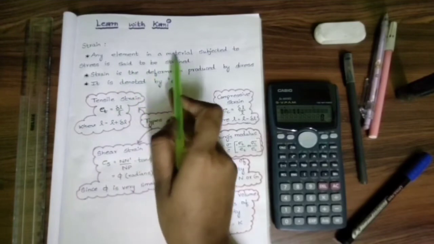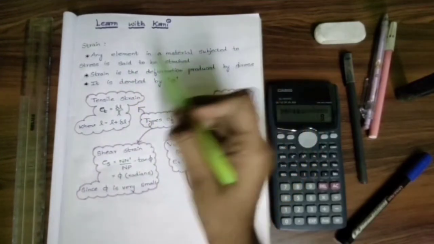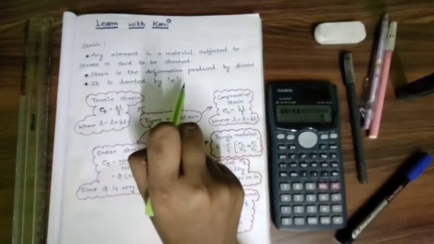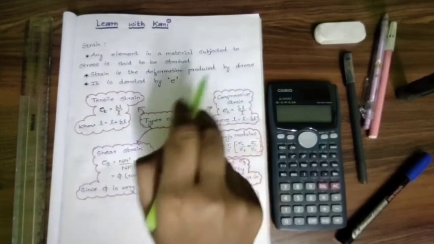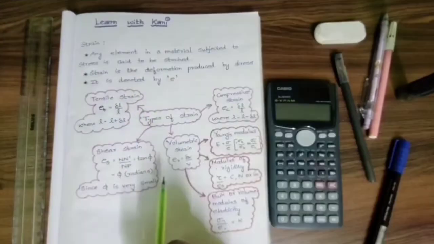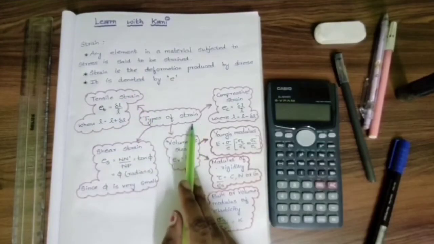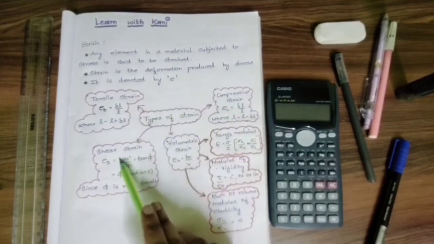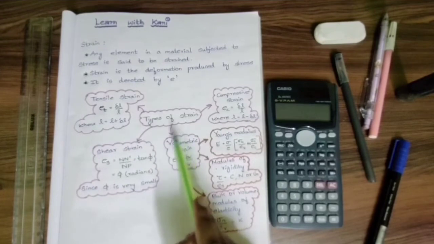Let us learn the definition of strain first. Any element in a material subjected to stress is said to be strained. So, strain is the deformation produced by stress, and the strain is denoted by the symbol e, that is small e. There are four types of strain: tensile strain, compressive strain, shear strain, and volumetric strain.